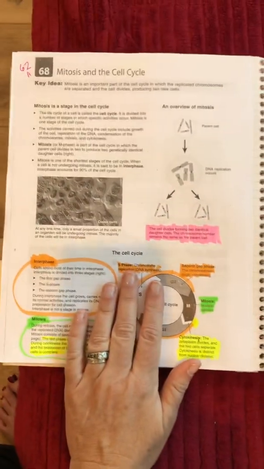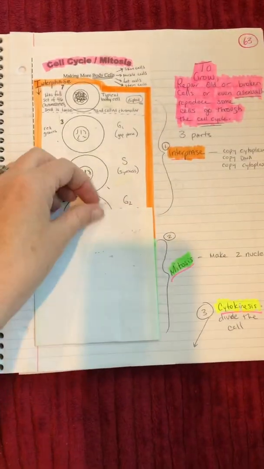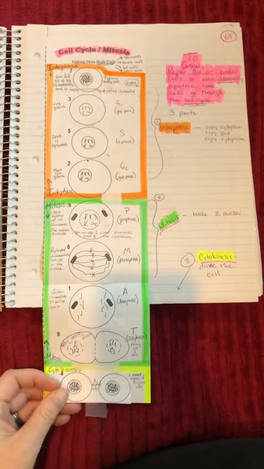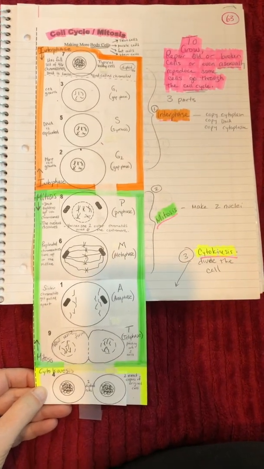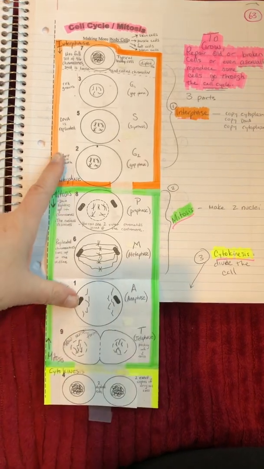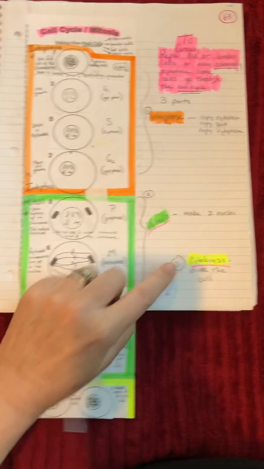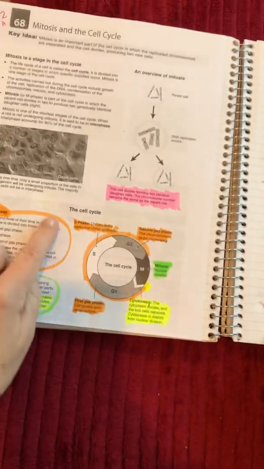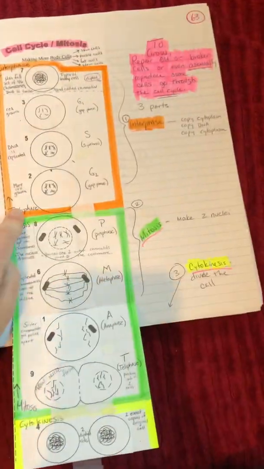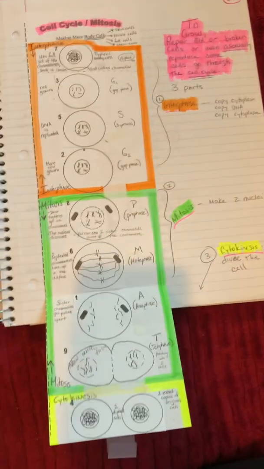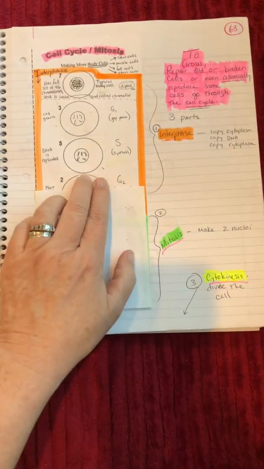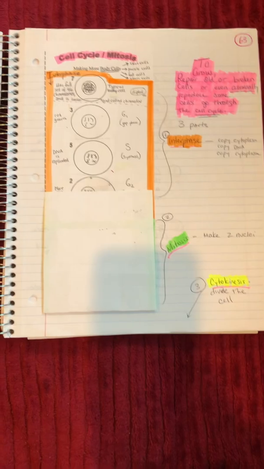But that was our 2-pager there, and then we had our beautiful cell cycle model. So I tried to keep the coloring the same. I had these 3 colors here, so I went back through my notes and made certain my colors all matched. So whatever is orange here is orange here and orange here. It doesn't matter about your colors, just work through and make certain that whatever you do makes sense to you.